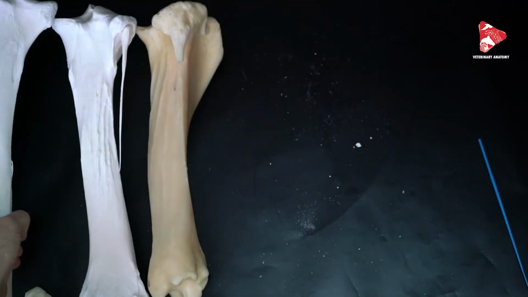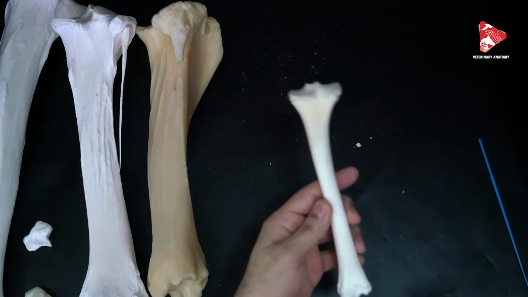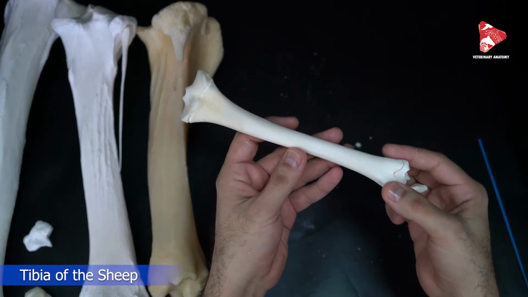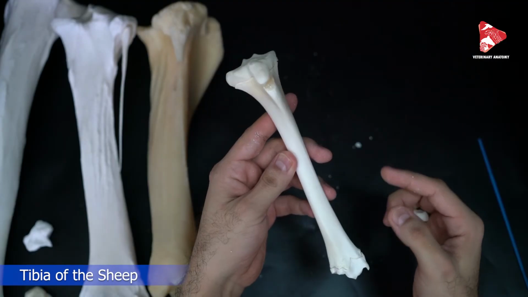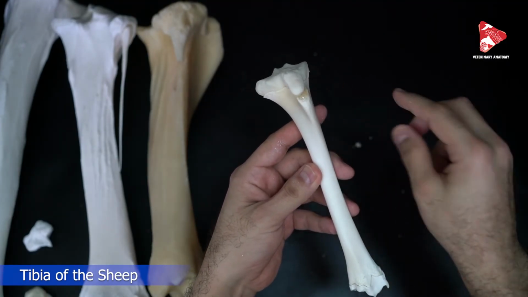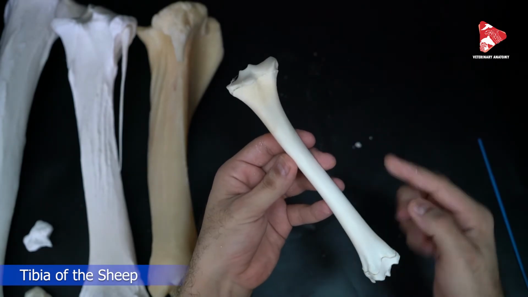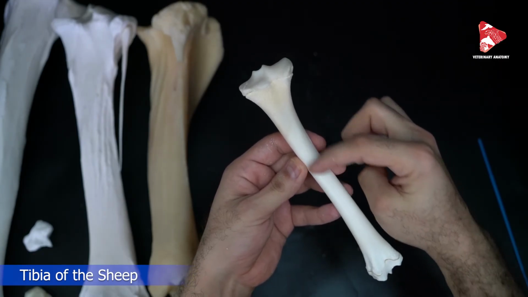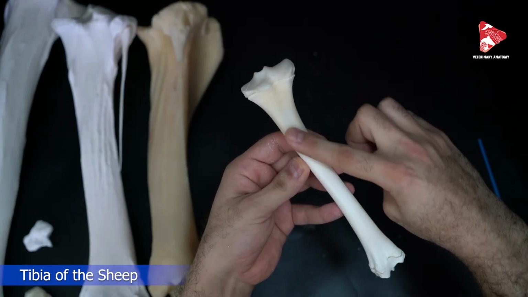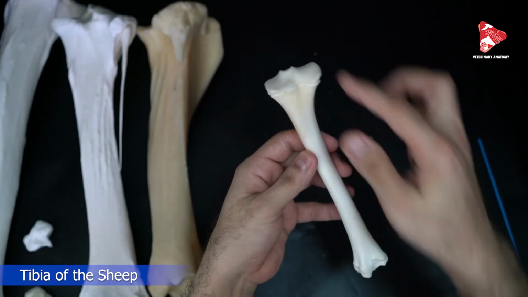Okay, so now let's move and talk about the tibia of the small ruminant, and in this case we have the tibia of the sheep. Here, what we can see is that there is also no groove on the tibial tuberosity. If we go to the caudal view, I cannot find any kind of muscular or popliteal lines here. So the caudal surface looks very smooth compared to the other animals.